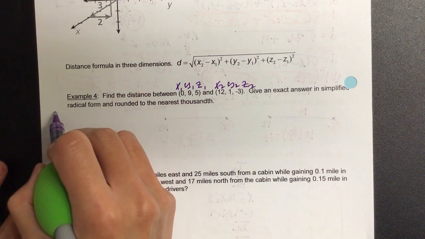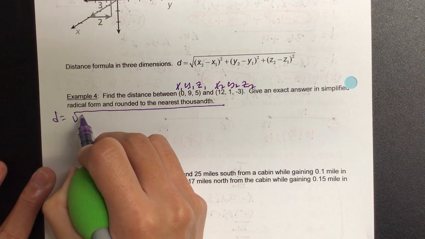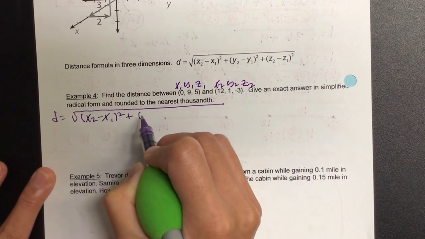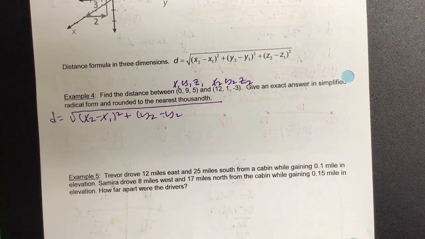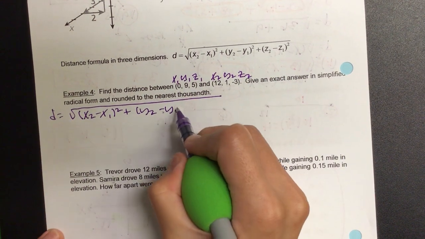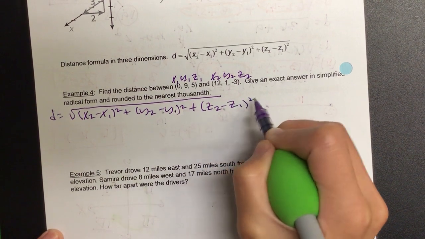And yes, let's write out the formula. So it's the same behavior, except we have a chunk with the z's. x2 minus x1 all squared plus y2 minus y1 all squared. And then z2 minus z1 all squared.